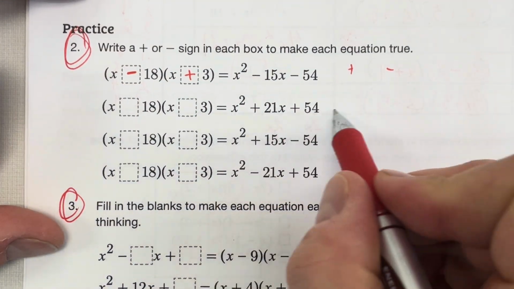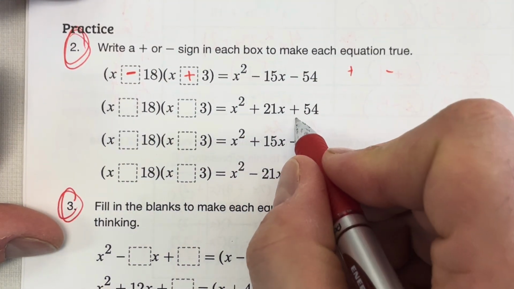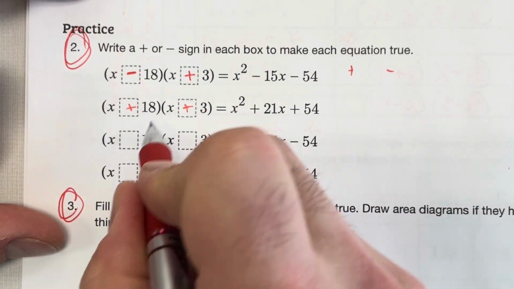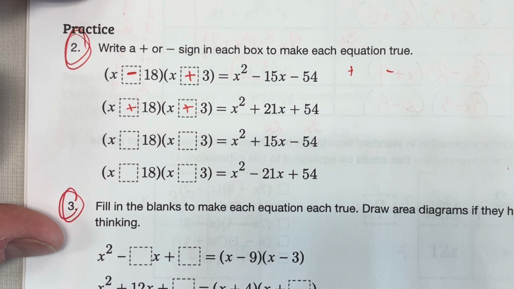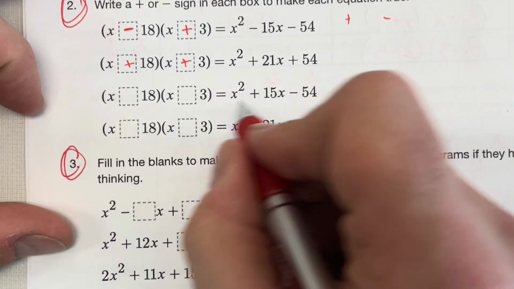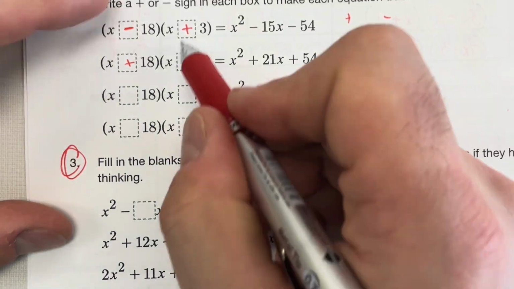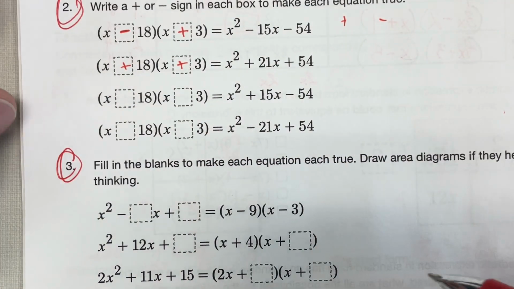Okay, we look at this next one. 54 is positive, and this is positive. It's likely that these both have to be positive, and 18 plus 3 would make 21. So there we go. Good. This one, negative again. Okay, so if you notice, everything is the same. We're just deciding what to do with the signs.